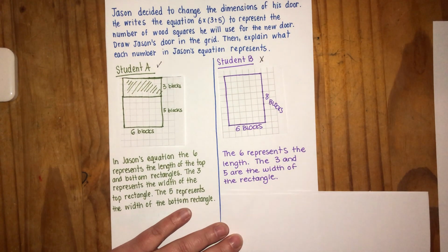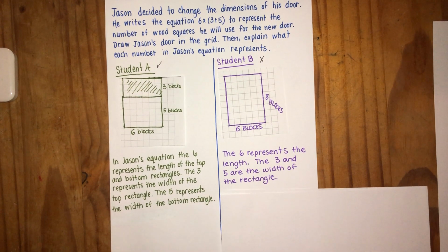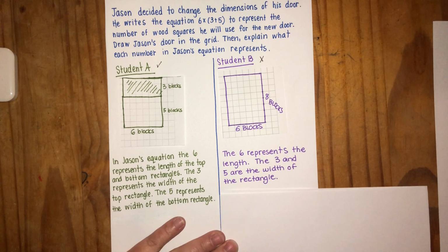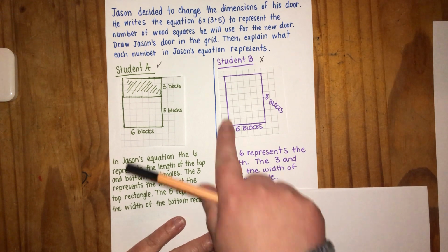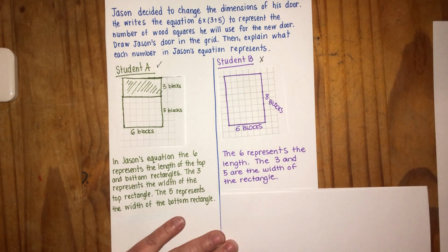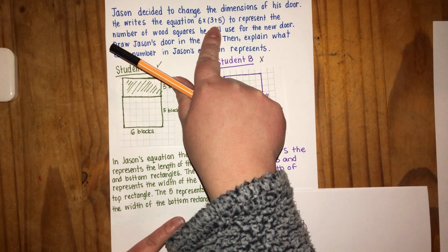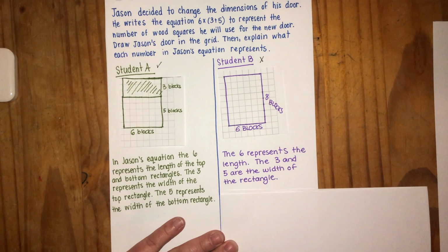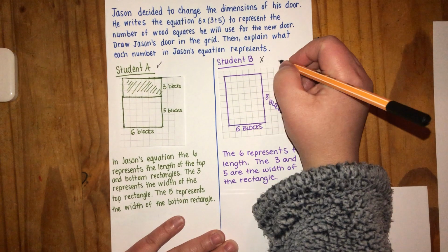What mistake did student B make? Say it out loud. Correct. Student B represented the rectangle without partitioning it to show the two different lengths and to match the equation, which is using the distributive property. Let's take note of that.